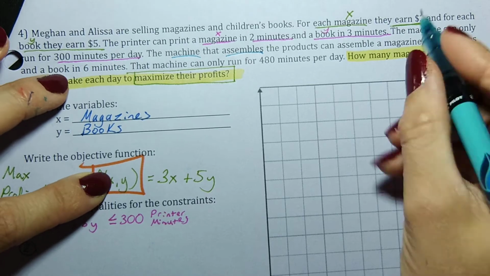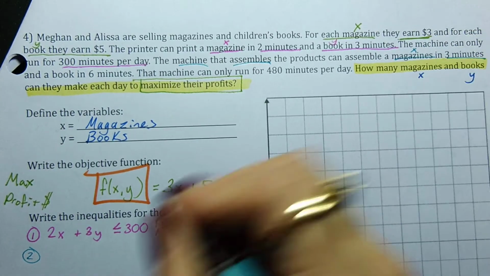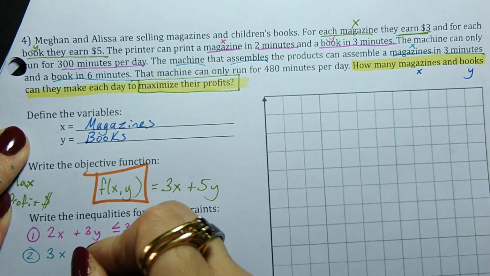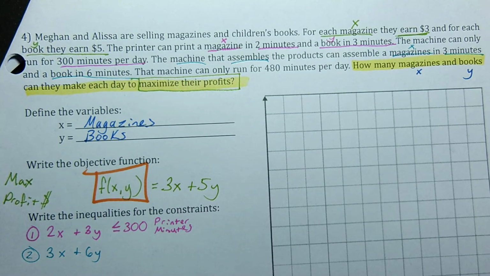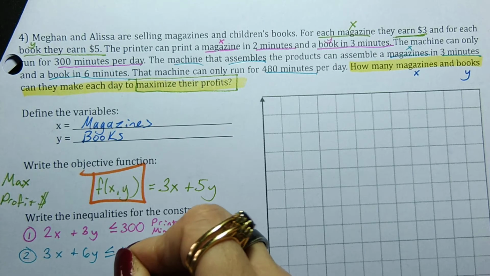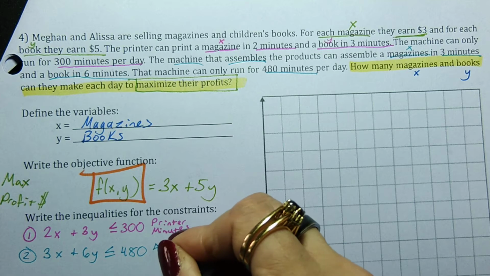So we've got an assembly machine. It can assemble a magazine in 3 minutes, so 3x, a book in 6 minutes, 6y, using our defined variables from above. And that machine can only run for 480 minutes a day. So anything less than or equal to 480. So assembly minutes.